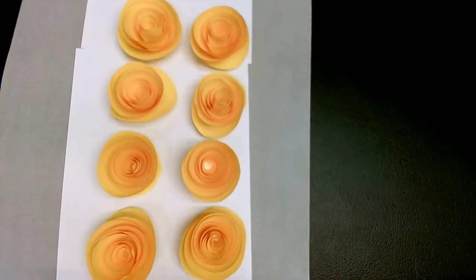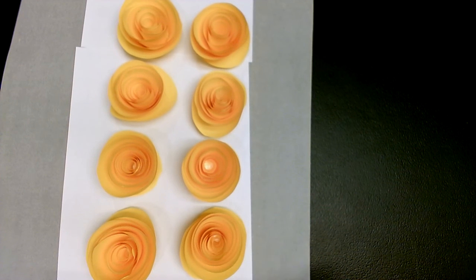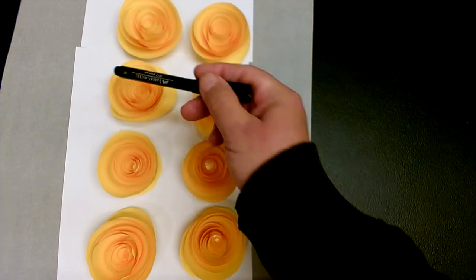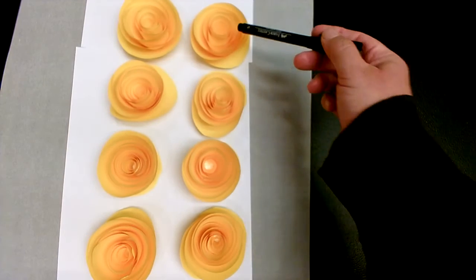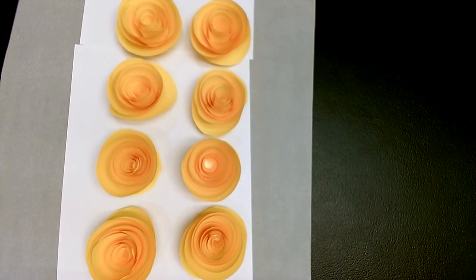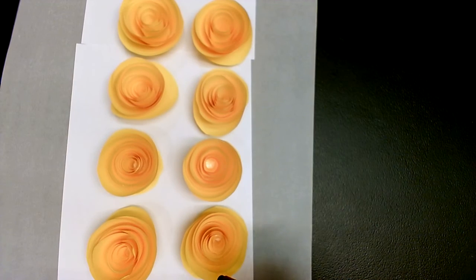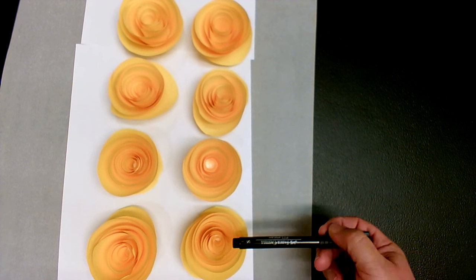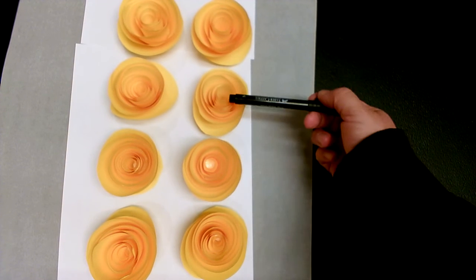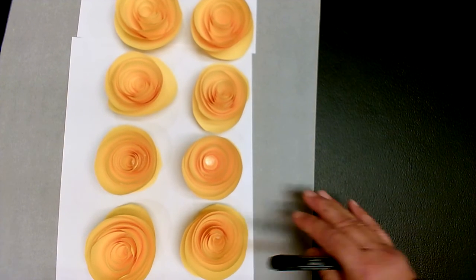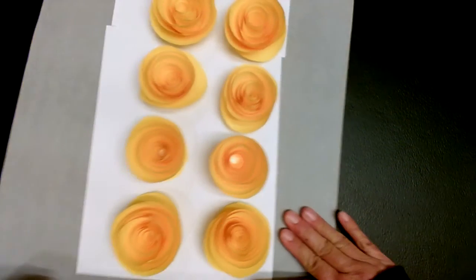So this is the same model, and when we rotate the array, we have row 1, row 2, row 3, and row 4. There is column 1 and column 2. We still have 8 roses, and if we count by 2's, we have 2, 4, 6, 8. Okay, so let's go back to our worksheet.